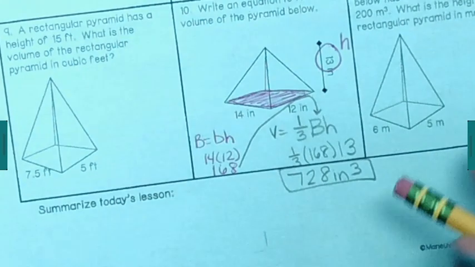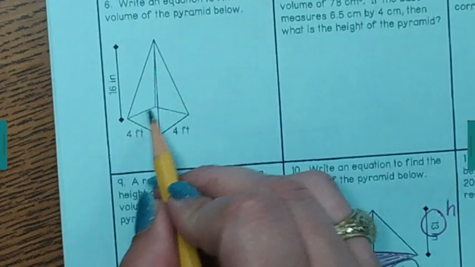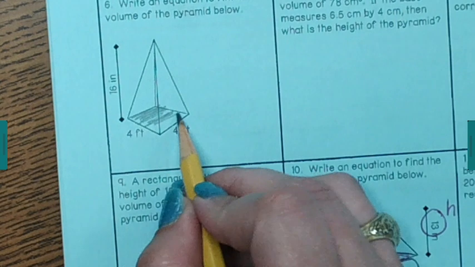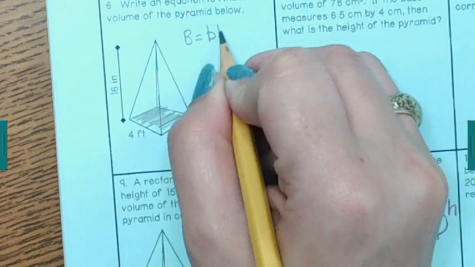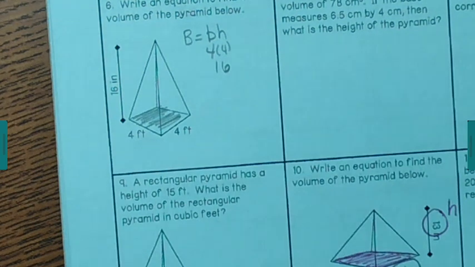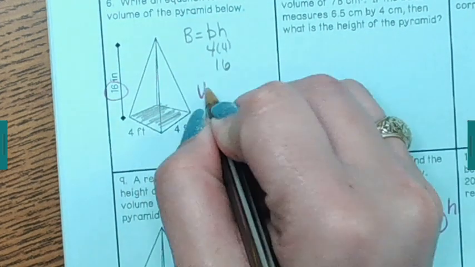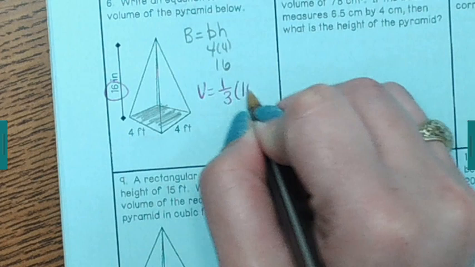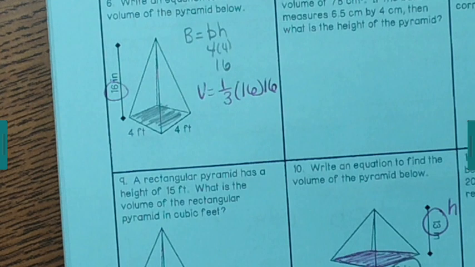Okay? All right, next one we're going to do is number 6. Shade your base. The numbers are the same, which means it's a square. Got to do big B first. Big B is BH. 4 times 4 is 16. Okay? Now my volume formula. Whoops, I forgot to show. V equals 1/3. 16. My fault. That's okay. All right. So what do y'all think?